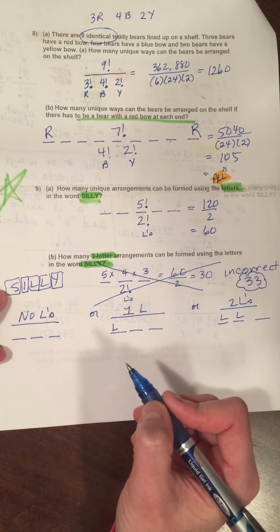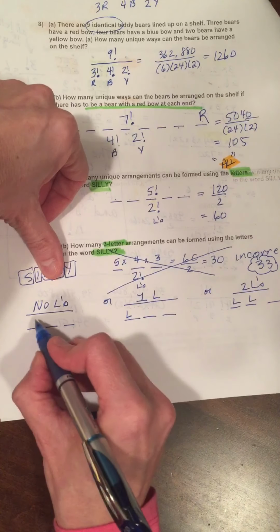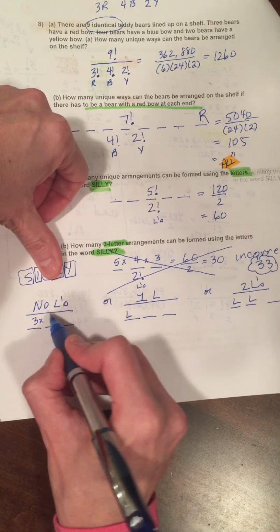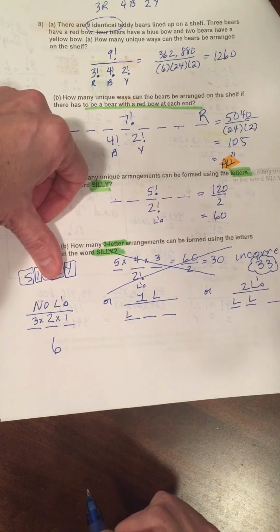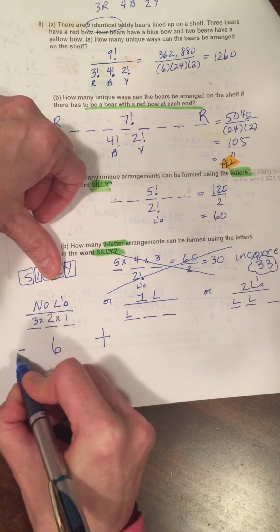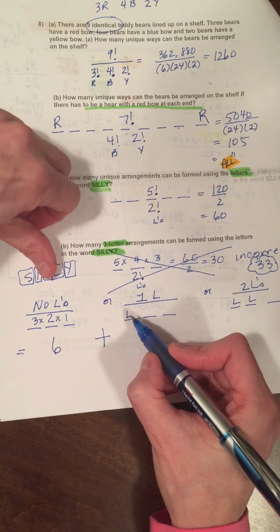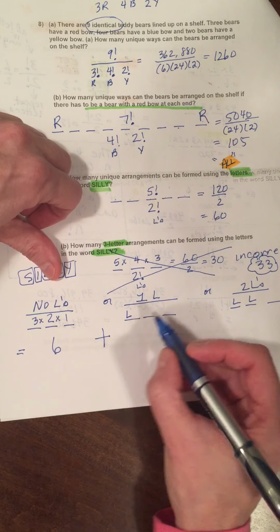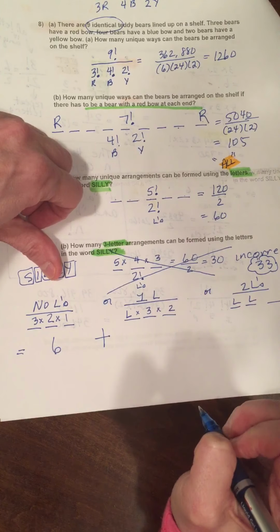If my hand goes in and I don't pick out any L's, that means I've got 3 choices, S, I, or Y, 2 choices, and 1 choice. We also know that the word "or" means add. If I pick out one of the L's, and there's only 1 L, that means I've got 3 choices here and 2 choices here.